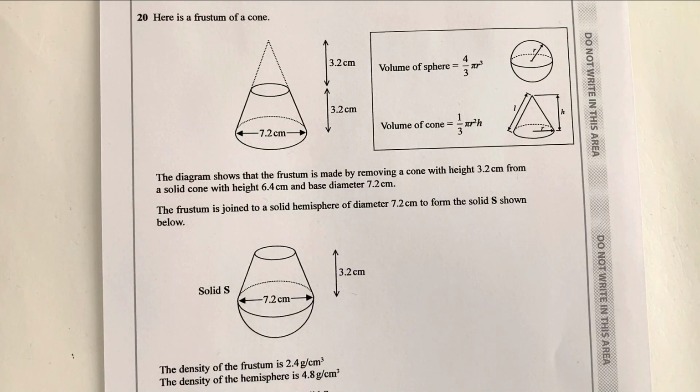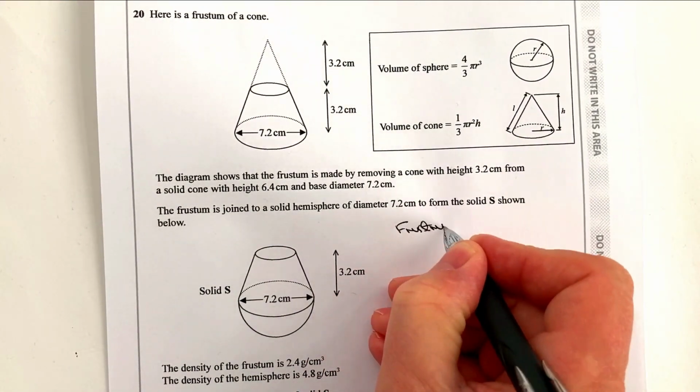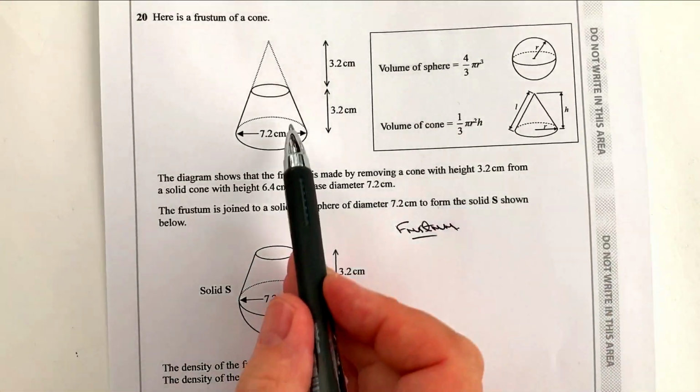Okay, so let's have a look. So the diagram shows a frustum made by removing a solid cone with a height of that, the frustum is blah, blah. Okay, even I'm getting bored now. So what we need to do is work out the average density of solid S, of the whole thing. So let's just concentrate firstly on the frustum itself, okay? So the frustum itself is this bit here.